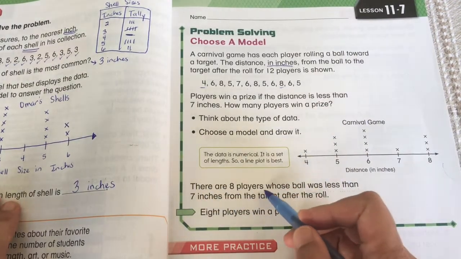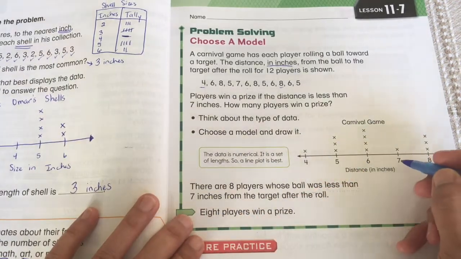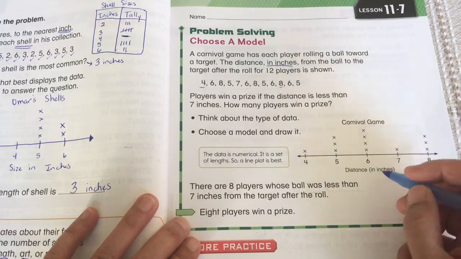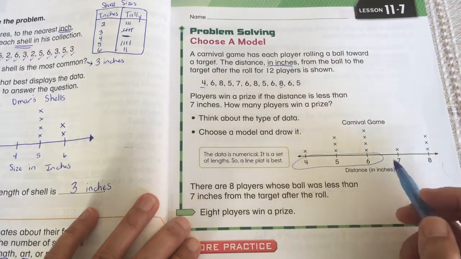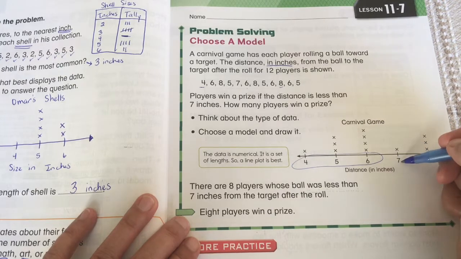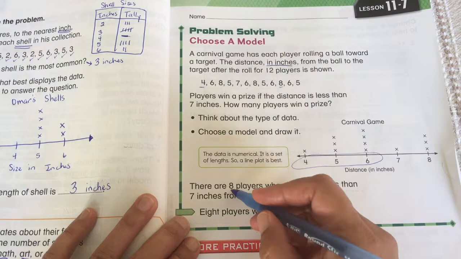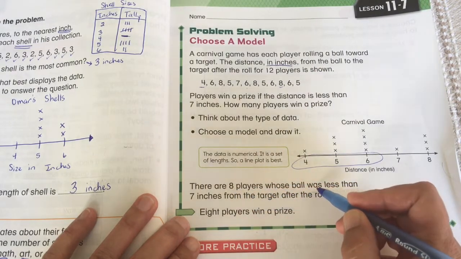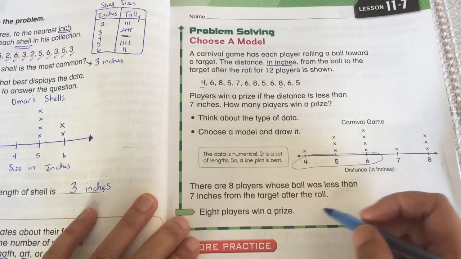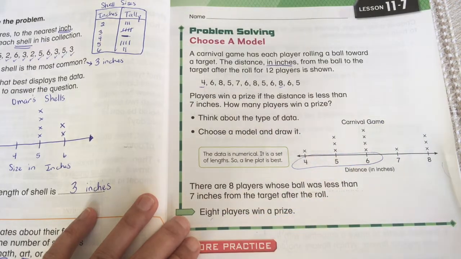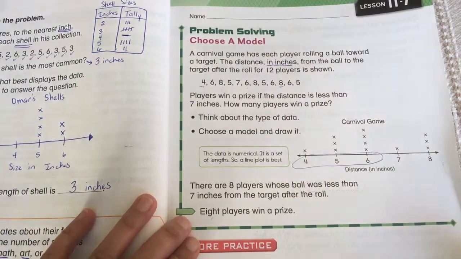There are 8 players whose ball was less than 7 inches. Well, is that true? Let's see. So we want to know everything that's less than 7 inches. That would be everything that falls in this category. Everything under 7. 1, 2, 3, 4, 5, 6, 7, 8. Yeah, that's right. There are 8 players whose ball was less than 7 inches from the target after the roll. So 8 players win a prize. I hope that this person won the biggest prize because they were the closest to the target.